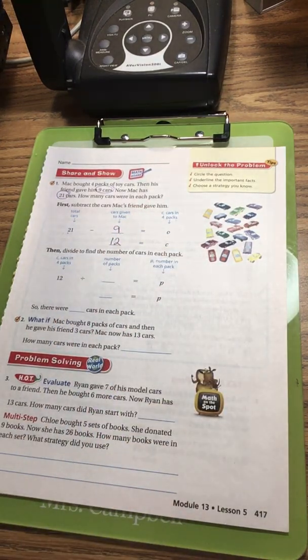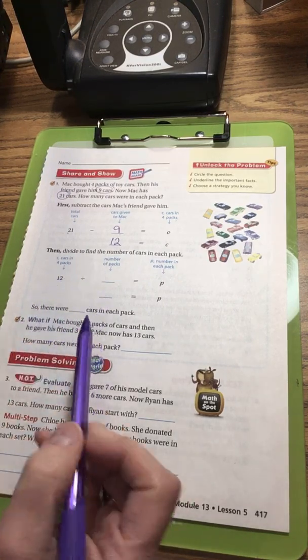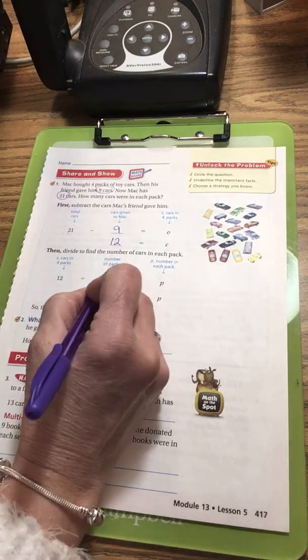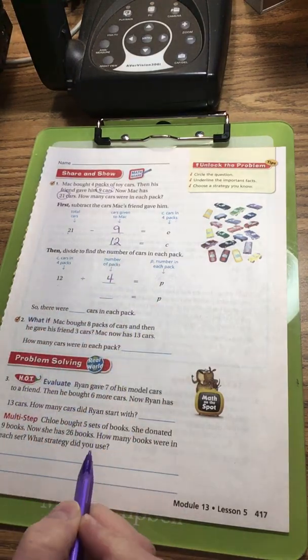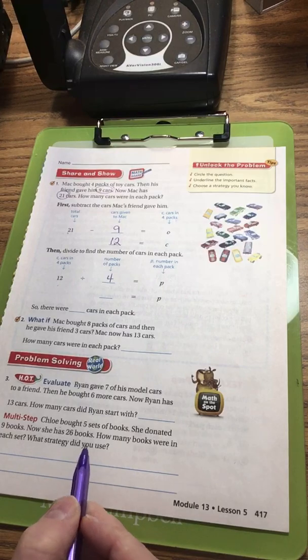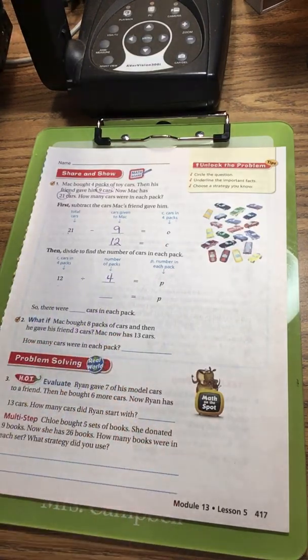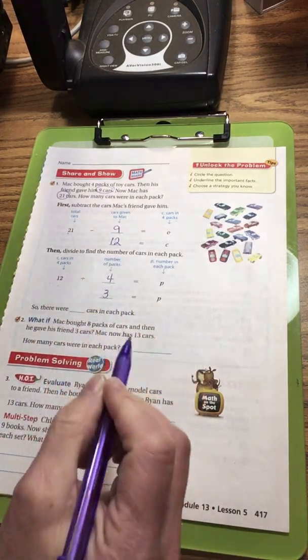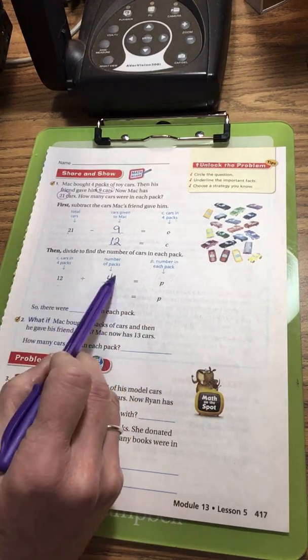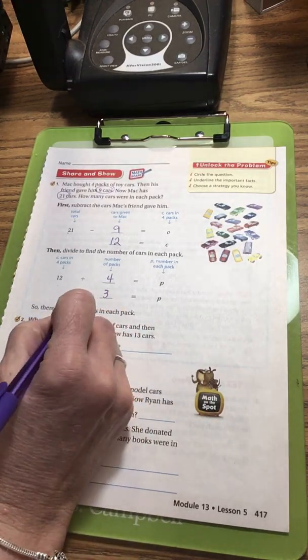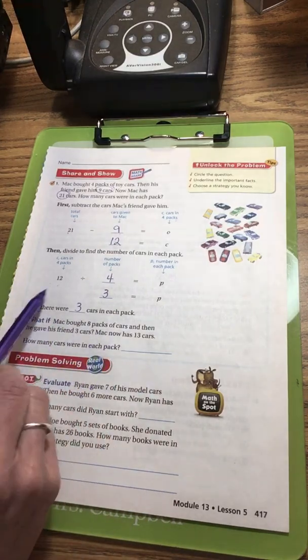All right. So 12 is the number of cars in all 4 of those packages. So if we have 12 cars in 4 packs, how many packs do we have? We have 4, so we want to divide by 4 to figure out how many are in each pack. So 12 divided by 4 equals what? 4 times what equals 12? 4 times 3 is 12, so 12 divided by 4 equals 3. So there were 3 cars in each pack after we divided up.